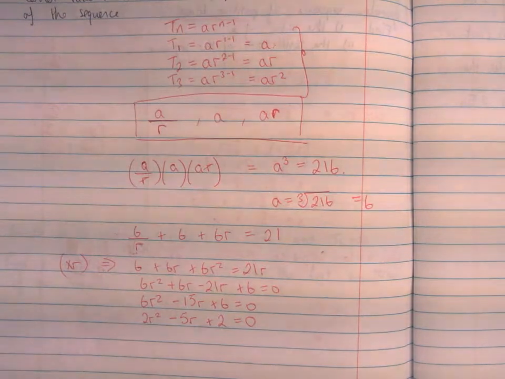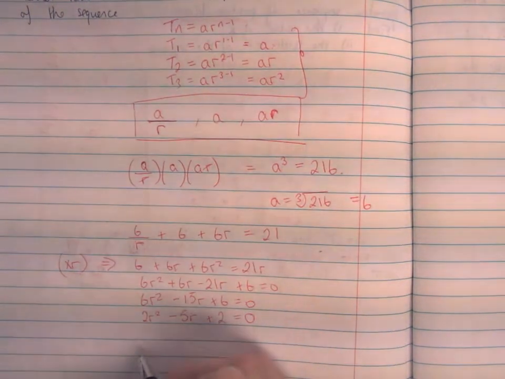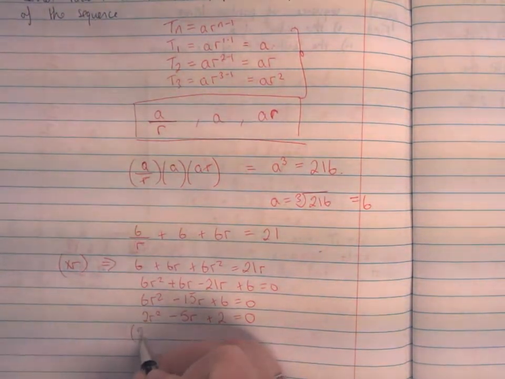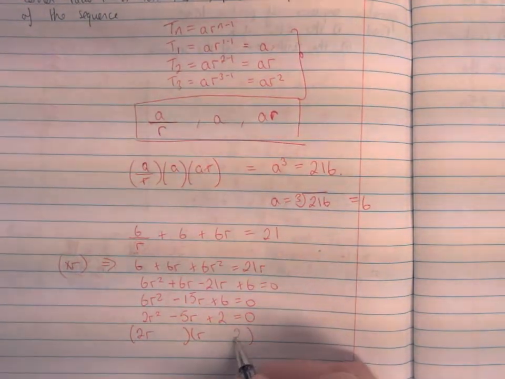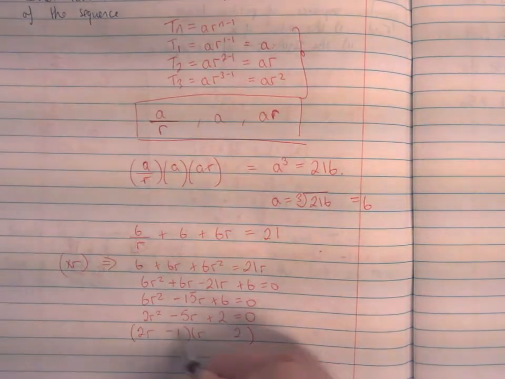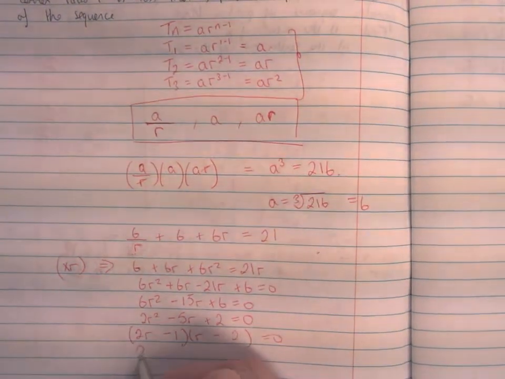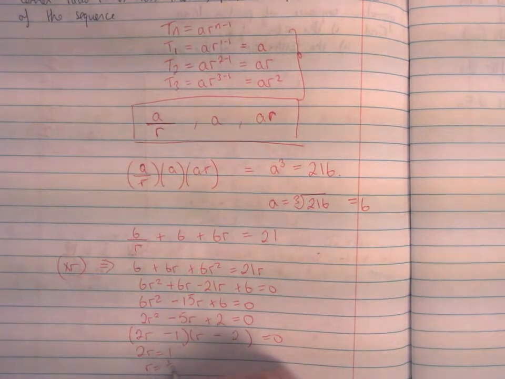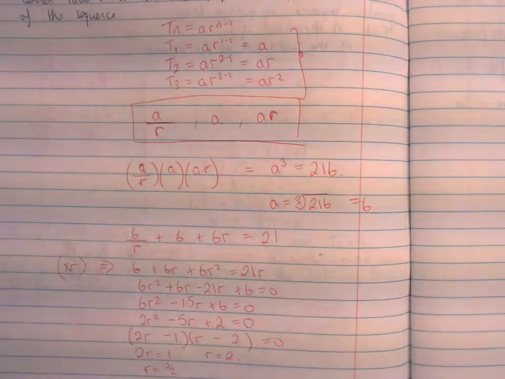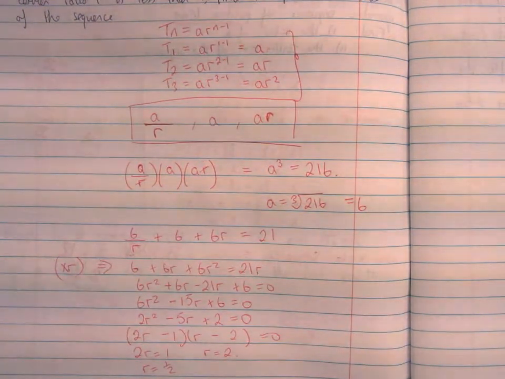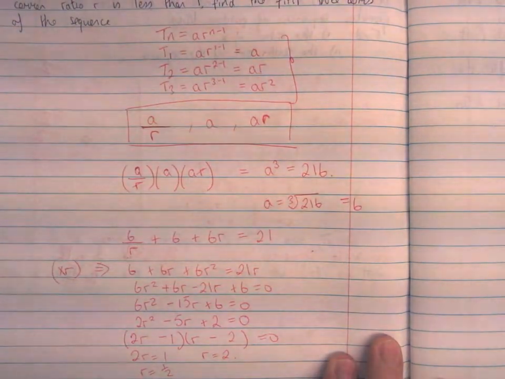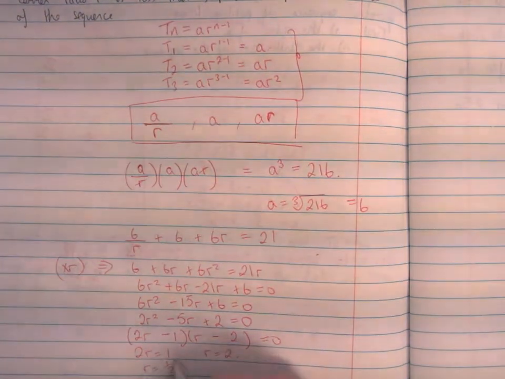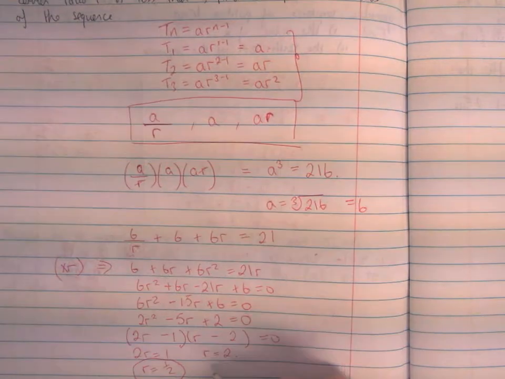And then factorizing. If you can't manage to factorize it, you can use minus b. Two and 1, minus and minus. Perfect. So 2r is equal to 1, so r is equal to 1 over 2, or r is equal to 2. And then given that the common ratio r is less than 1, so this is our answer. We don't take that one.